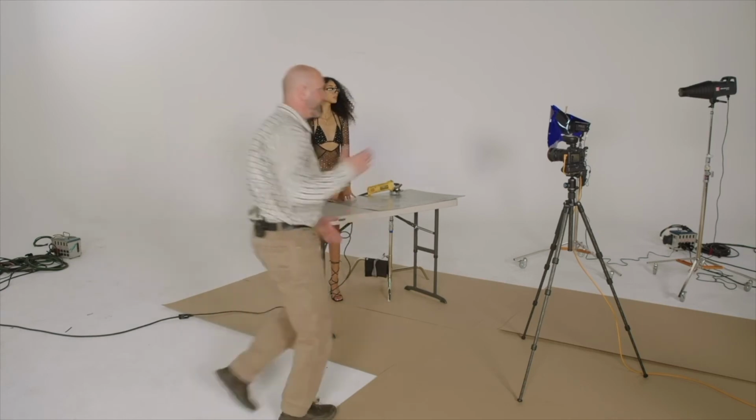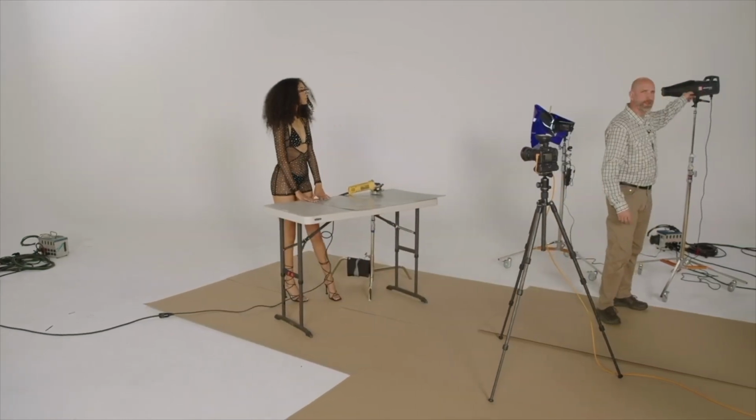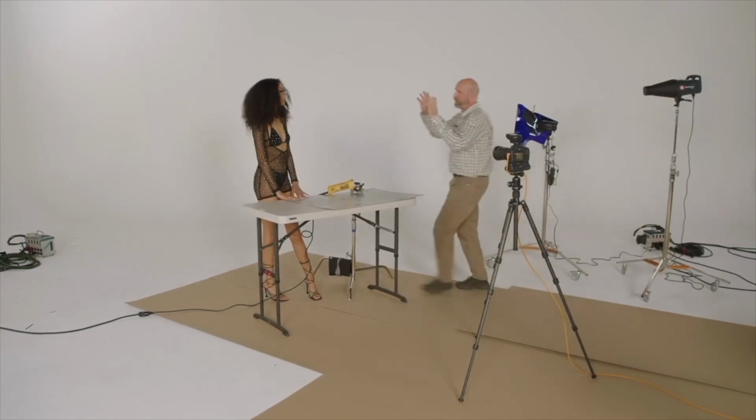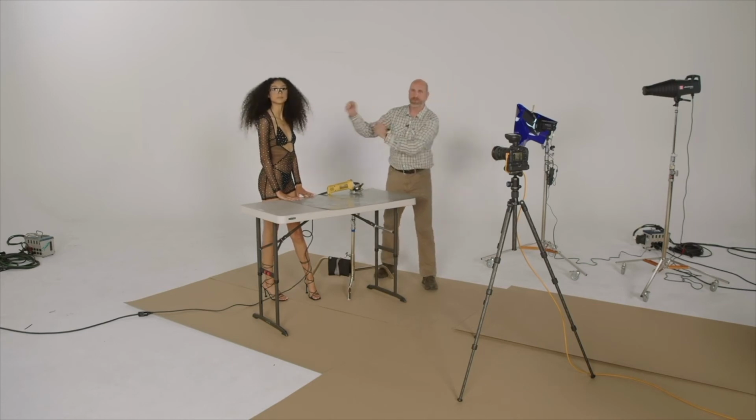Well, we have over here a studio strobe. This is an ELC 500 with a snoot on it. That snoot will make sure that the light is only hitting Shayla, nothing else. So nothing on the background, nothing around. And so that will fire, and it's metered at 5.6, and that will freeze her.